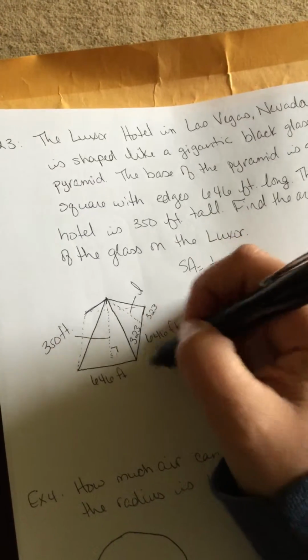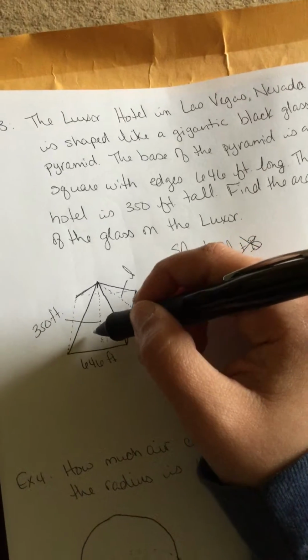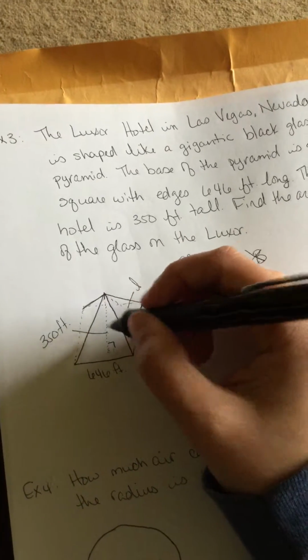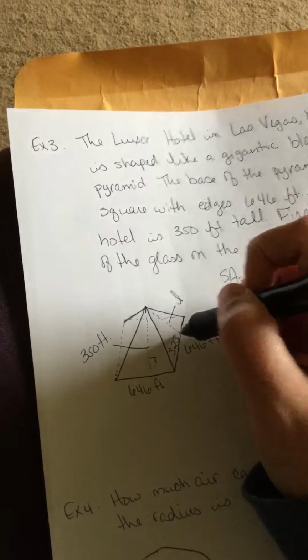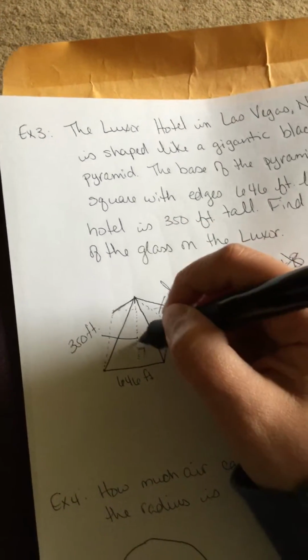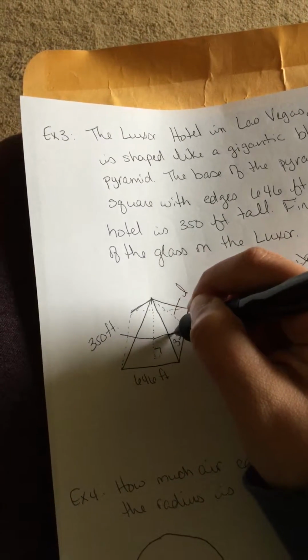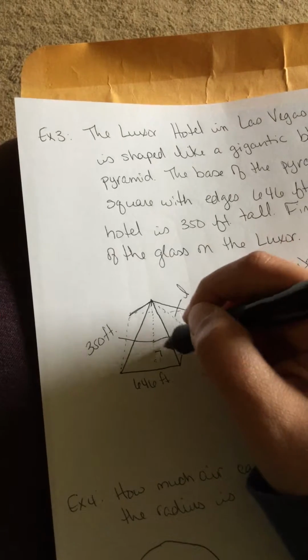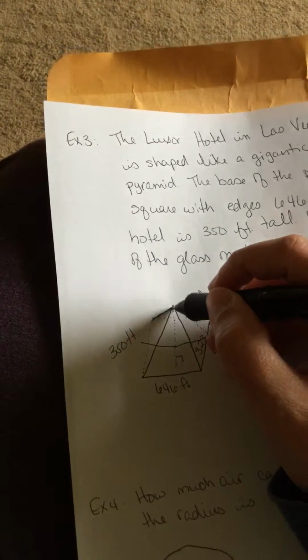Mine doesn't add up. I just can't draw. Wish I could draw better. It's supposed to be that these two line up, but let me just do it this way. I should have drawn it better. You're supposed to get a right triangle like this.